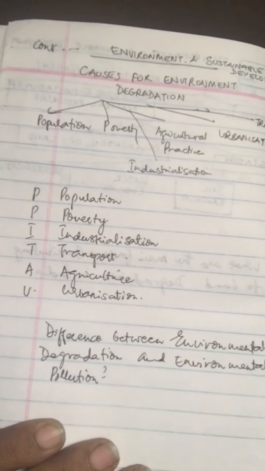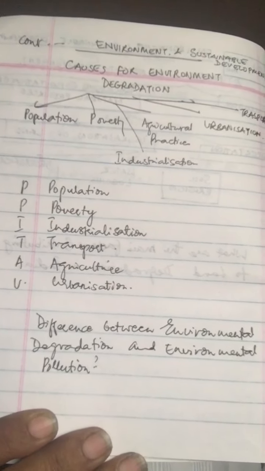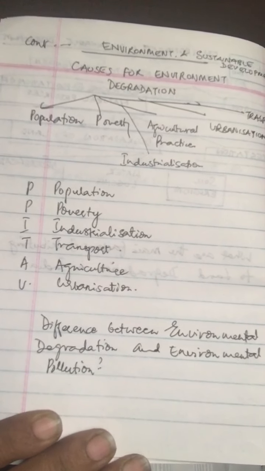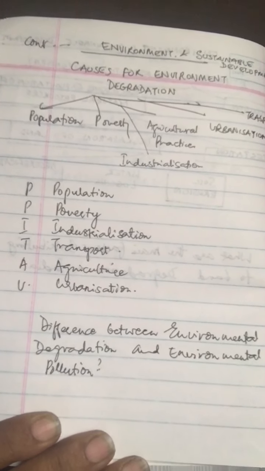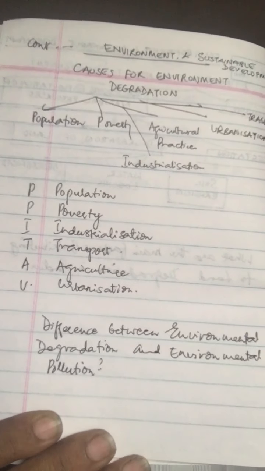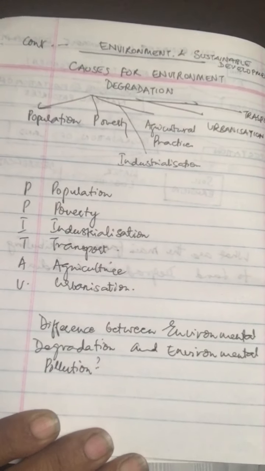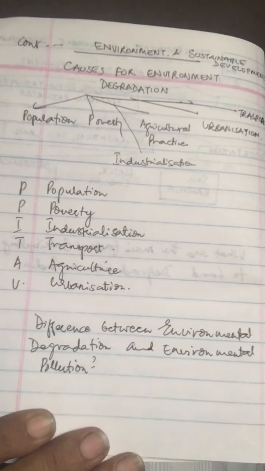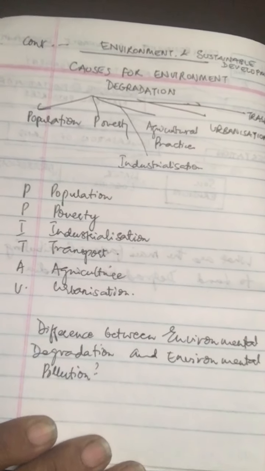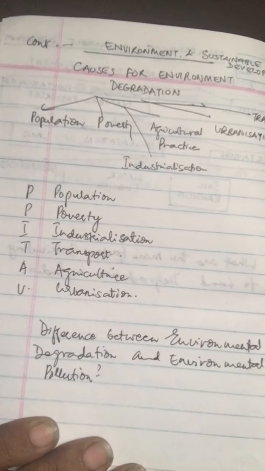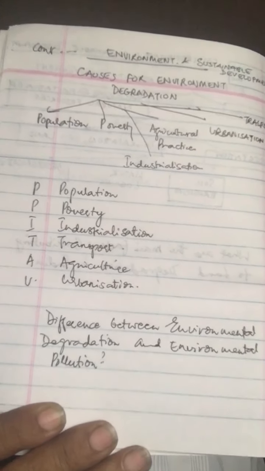Then several industries like petroleum industries, chemical industries, plastic industries, they generate such a lot of waste. And any industry for that matter, it does bring about in its wake a lot of pollution.